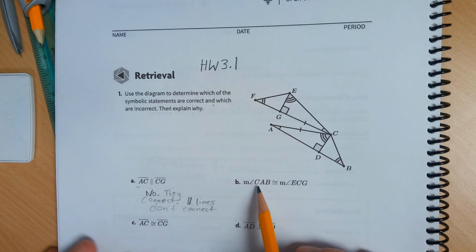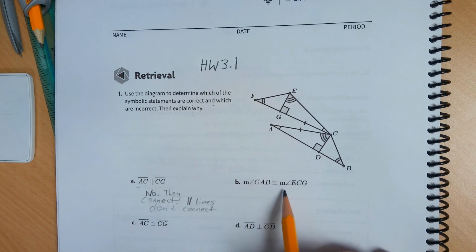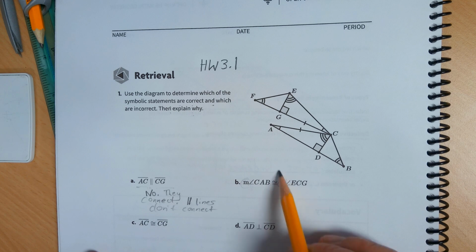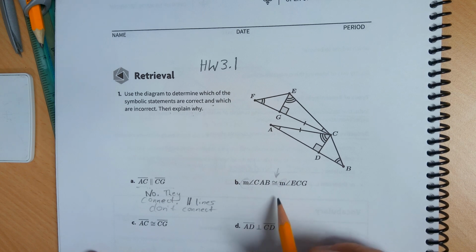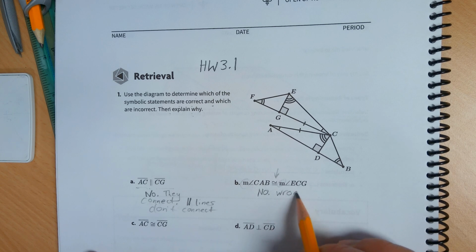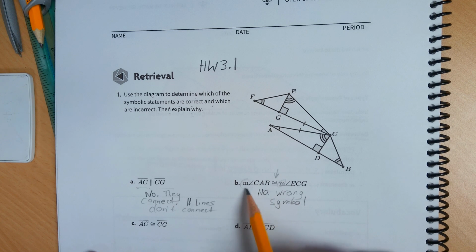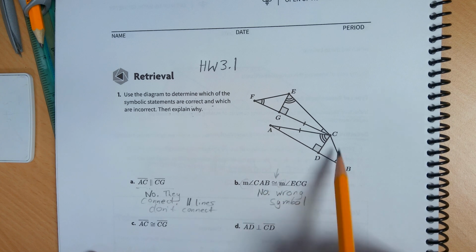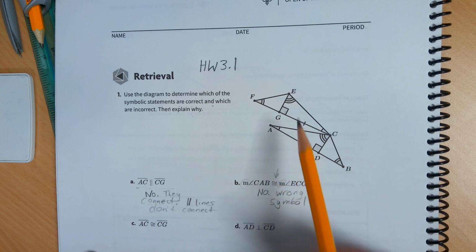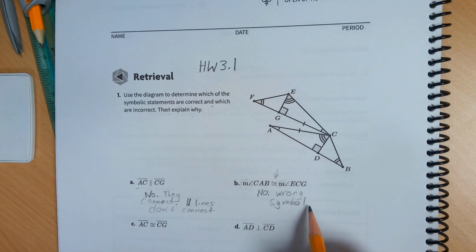Measure of angle CAB is congruent to measure of angle ECG. Well, first of all, measurements are equal, not congruent. Shapes are congruent. No, measurements aren't. So no. Wrong symbol. Let's check the diagram to see if they're even CAB and ECG. ECG, CAB. So they would be correct if they had the correct symbols.